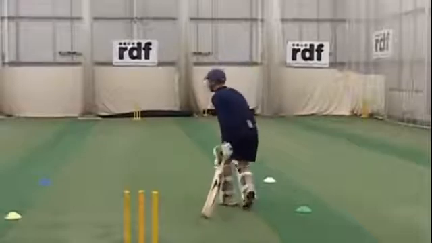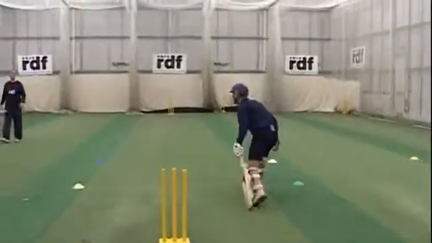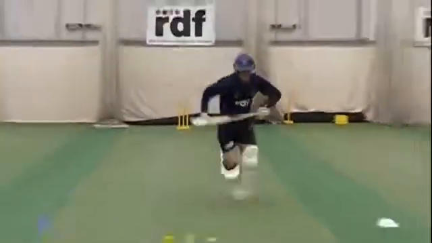Yeah. So basically just being ready to run or say no as soon as possible. Let's watch Michael running between the wickets from the non-striker's perspective. So you're just going to run a 2 as the non-striker.